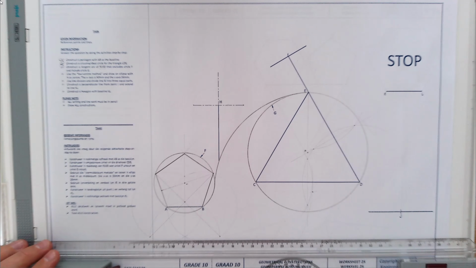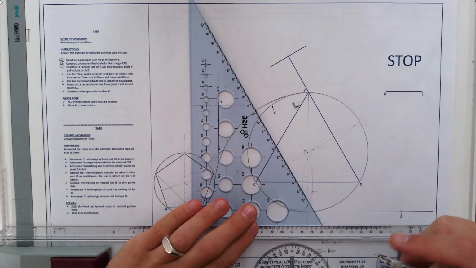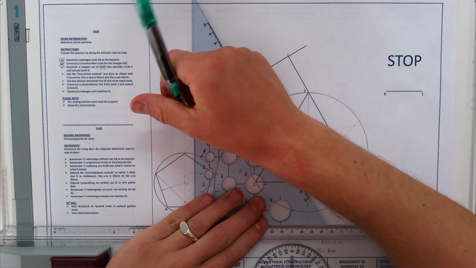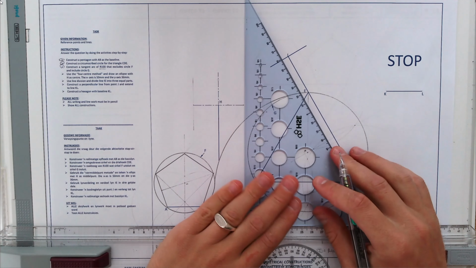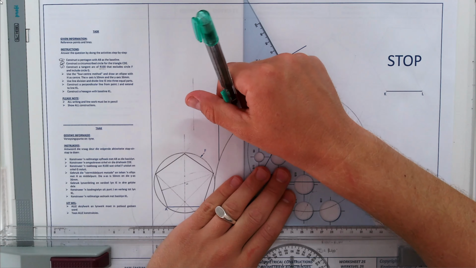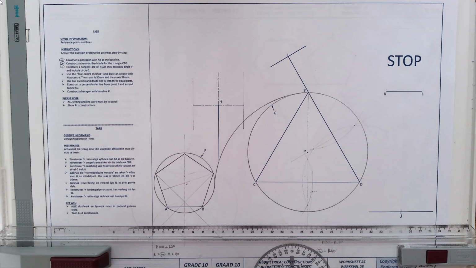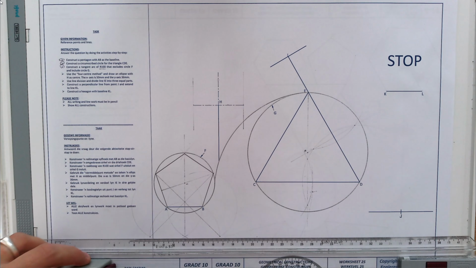On those marks, we're going to draw a light vertical line. There and there. Half of 36 is 18.